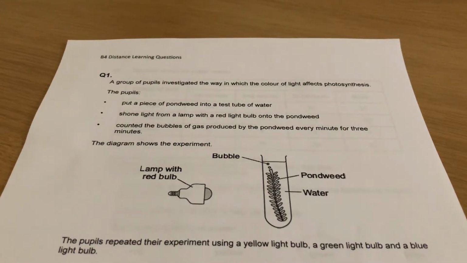This video is looking at the distance learning questions from the topic B4. Two not as challenging questions as we've had for the other topics, but still challenging all the same. First one looking at photosynthesis, so let's take a look.